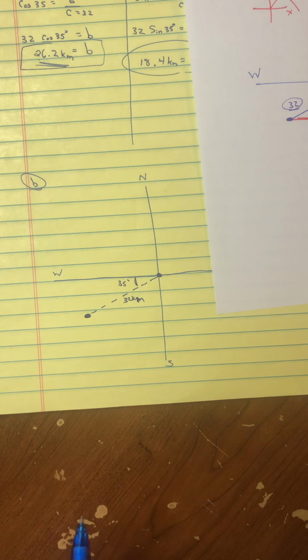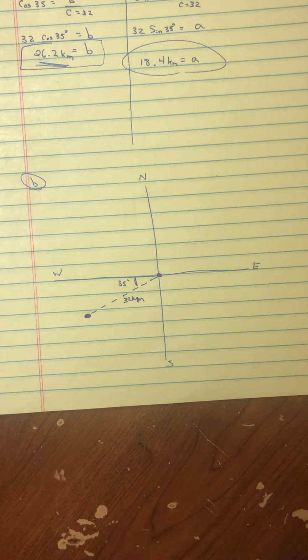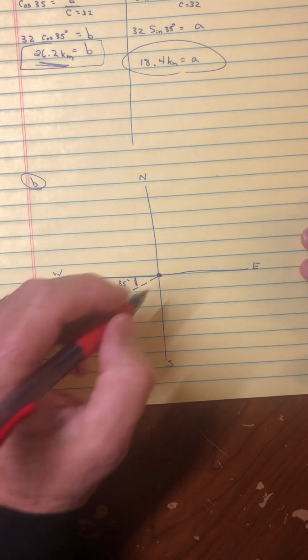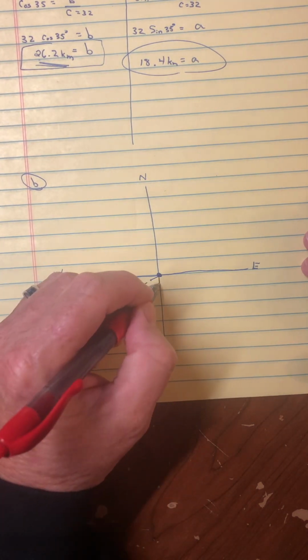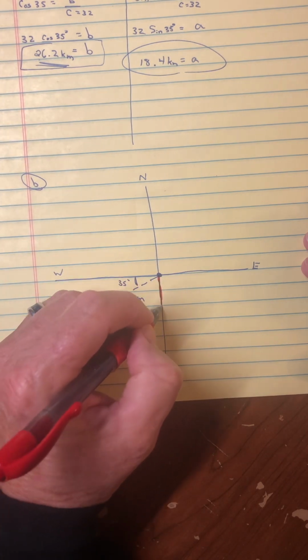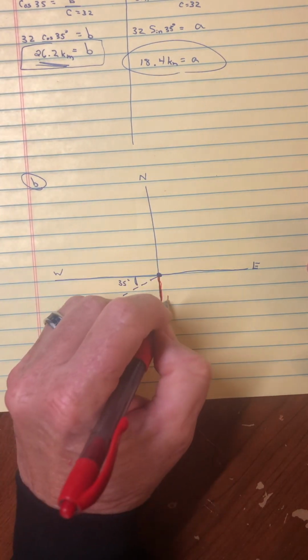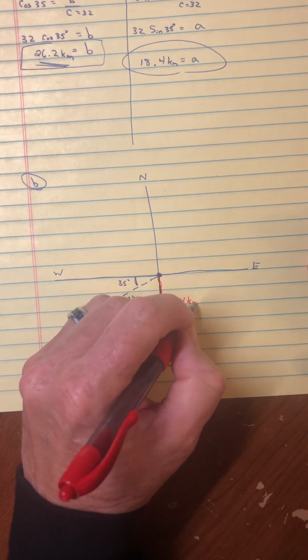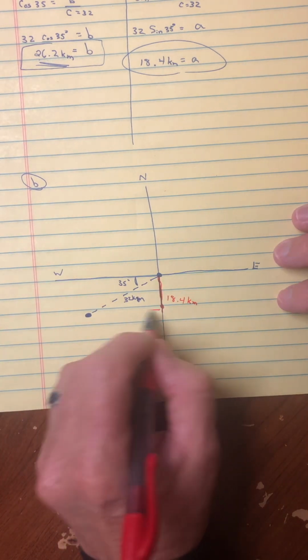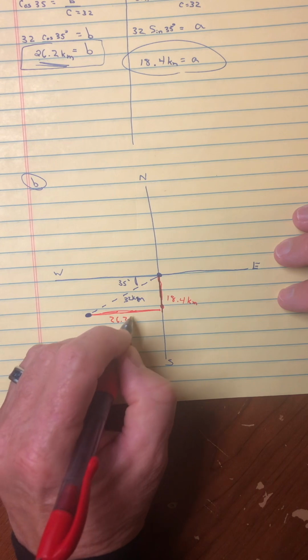Now, the problem we just did in A is saying that you could get to the same point by first going due south, which we just figured out to be 18.4 kilometers, and then due west by 26.2 kilometers.